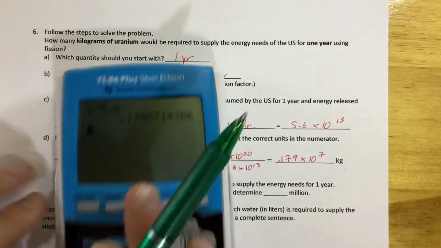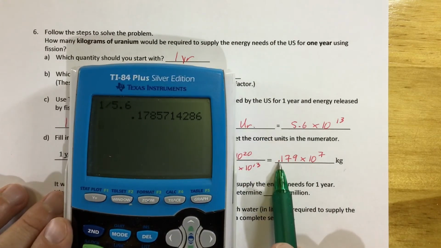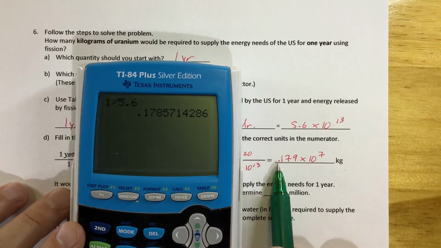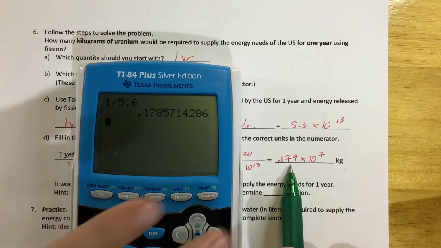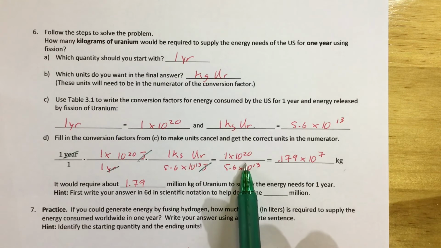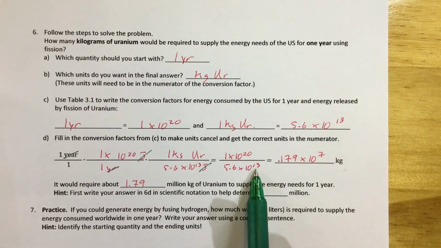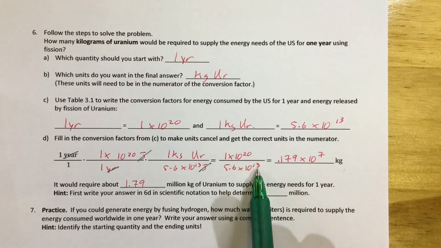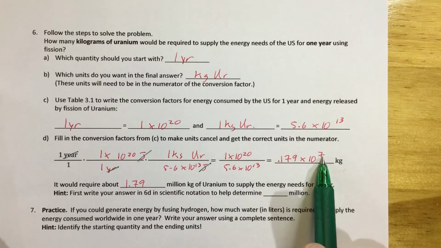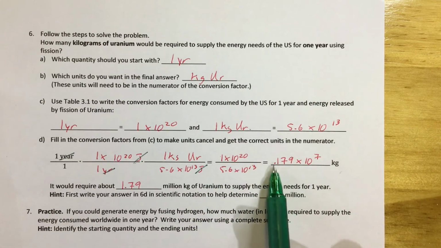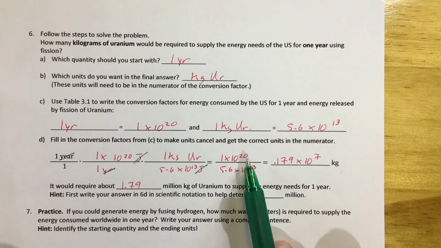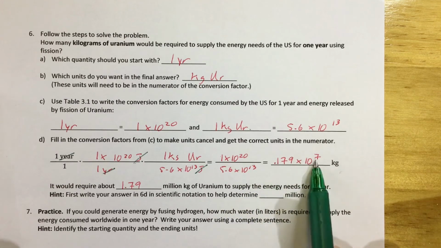Okay, so I wrote it down in its true form here with the decimal in front. We are going to move it in a moment so it looks like real scientific notation, but I did round off to 3 places. Then the powers of 10, this part's always really easy. You just take the exponent that you have on the top and subtract the exponent that's on the bottom. So 20 minus 13 is 7. So this is the answer in those 2 parts. Dividing the true numbers, I get 0.179. Subtracting the exponents in the scientific notation, I get the 7.